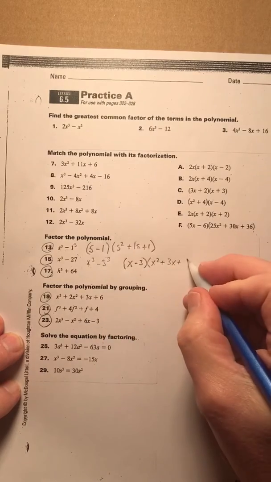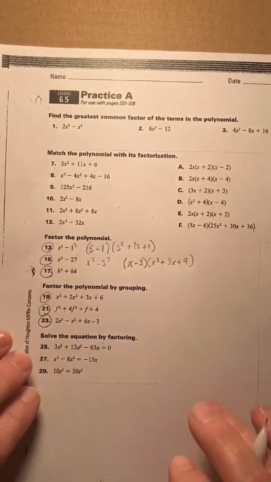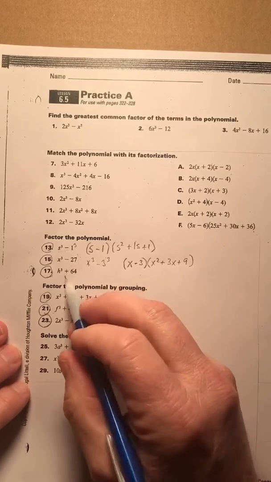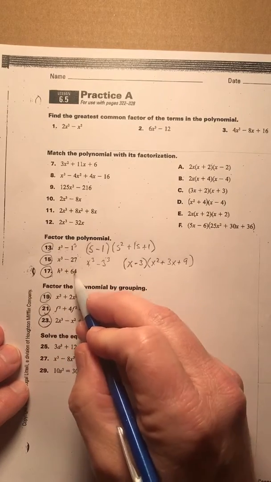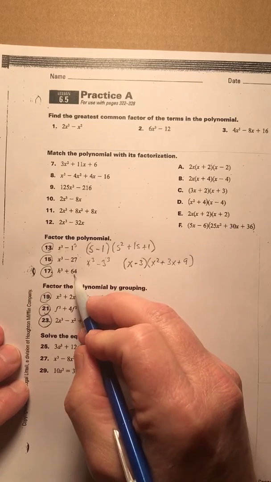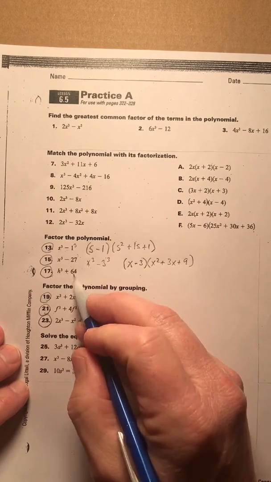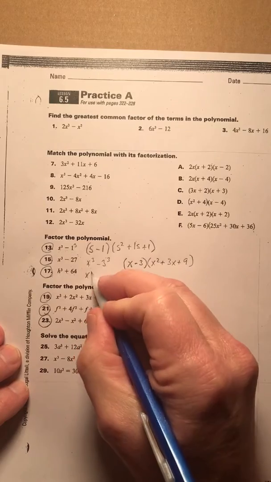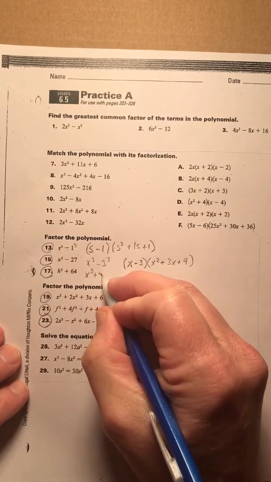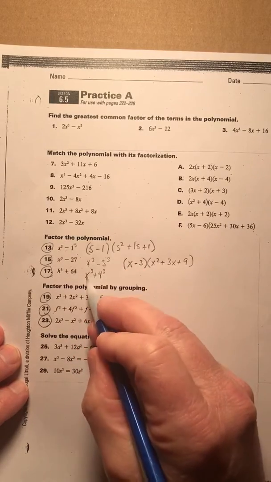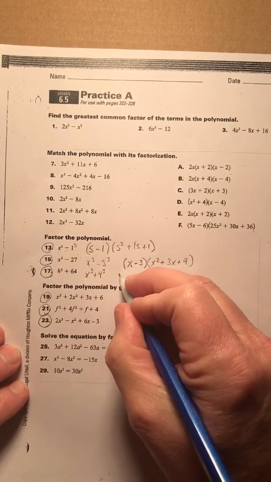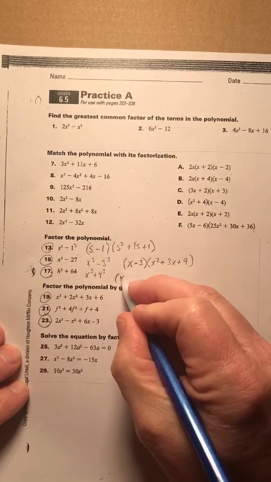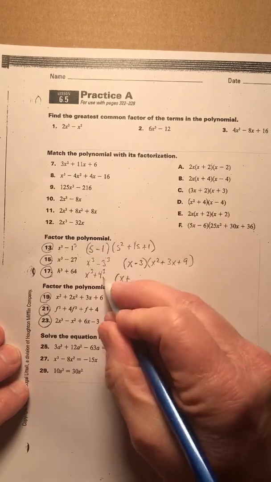3 squared is 9. All right, and then the last one, we got h cubed plus, so this is the one with the plus sign, 64, and again, you should recognize 64 as being 4 cubed. So this is really x cubed plus 4 cubed. So we know that A is x and B is 4. So again, put it in our formula. It's A, which is x, plus B, which is 4.